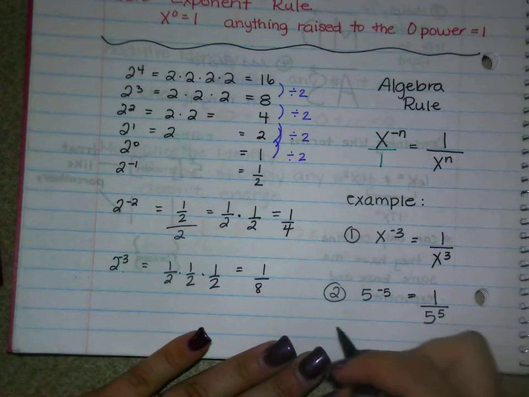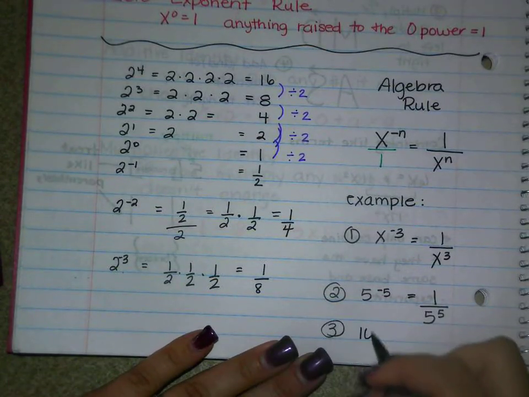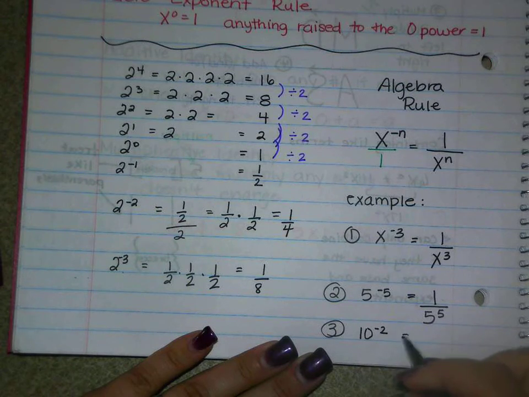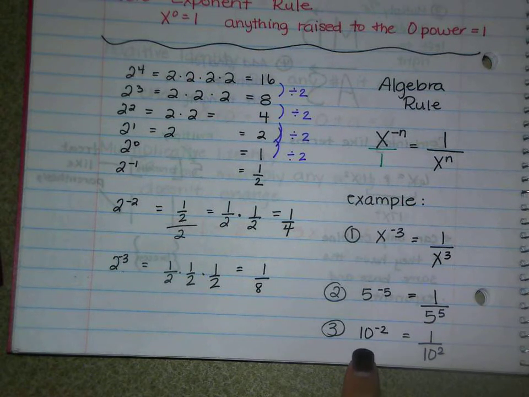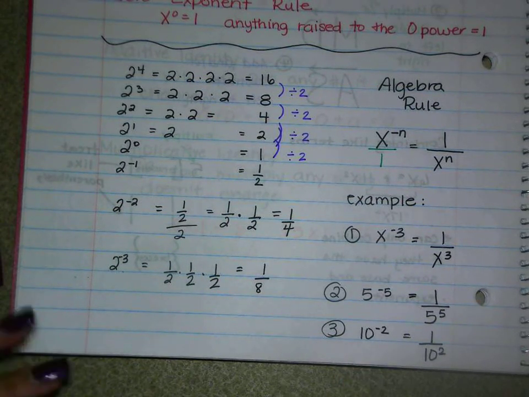Or if we have 10 to the negative 2 power, that's going to be 1 over 10 squared, right? So anytime we have a negative exponent, we're going to flip it into the denominator. But what if it was in the denominator? Then we're going to flip it to the numerator. So wherever it is, we're either going to flip it up or flip it down to get rid of that negative number.